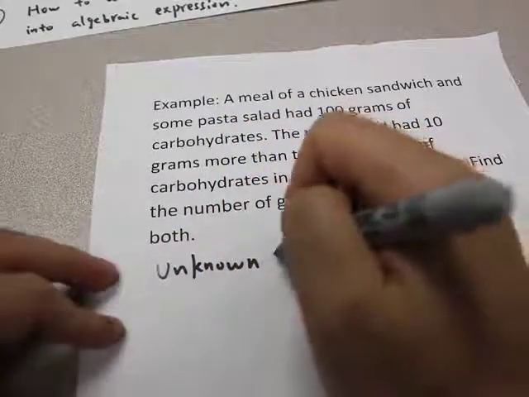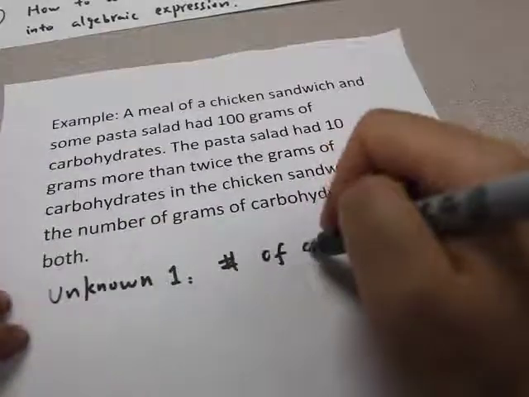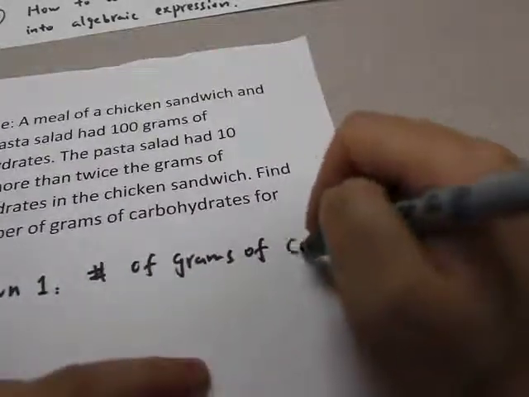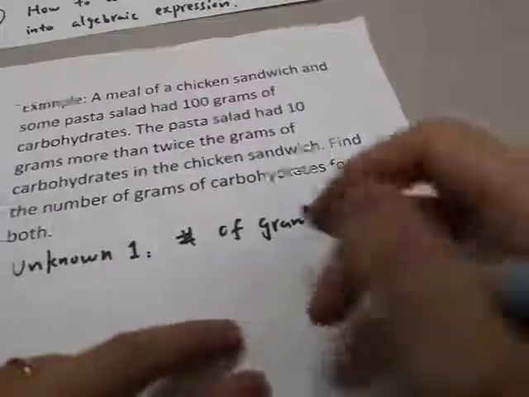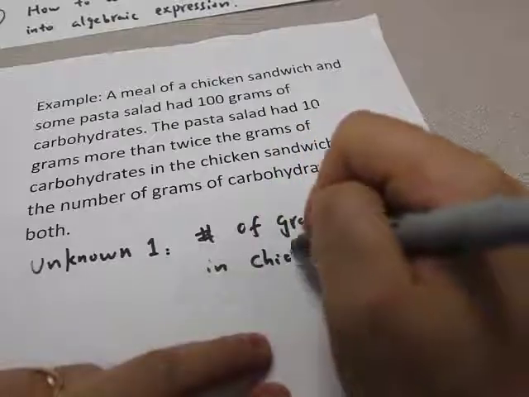The first unknown is the number of grams of carbohydrates in chicken sandwich.